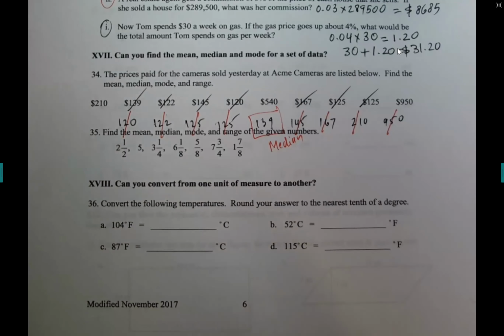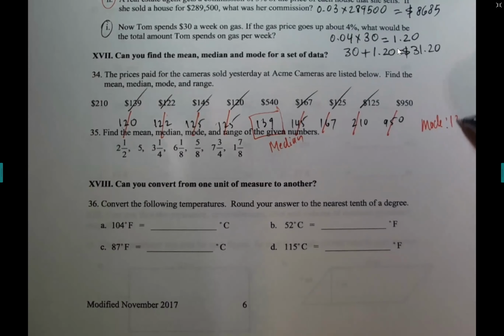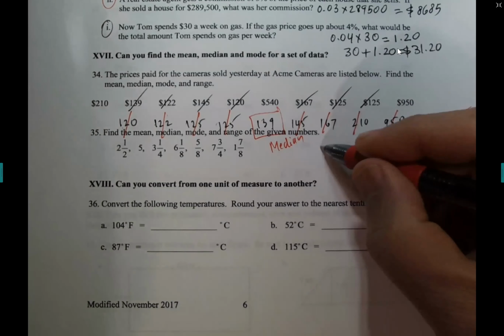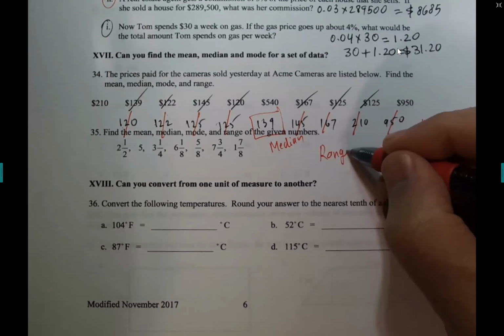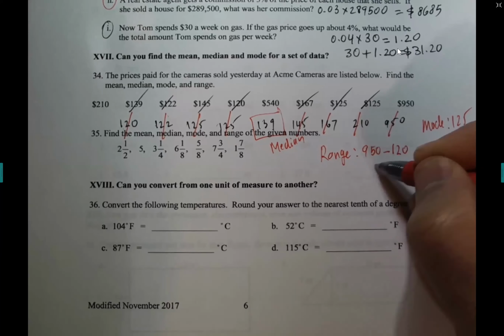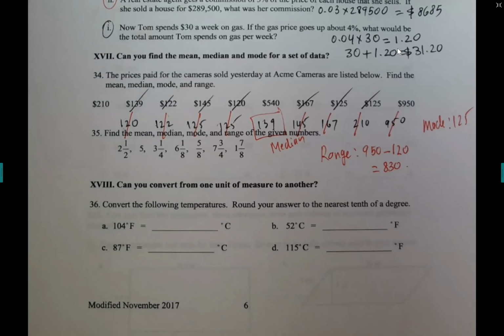The mode is the value that occurs most often. I see 125 repeated twice, so the mode will be 125. The range is the difference between the smallest value and the largest value. So the range here, guys, will be 950 minus 120, which is 830. All right.